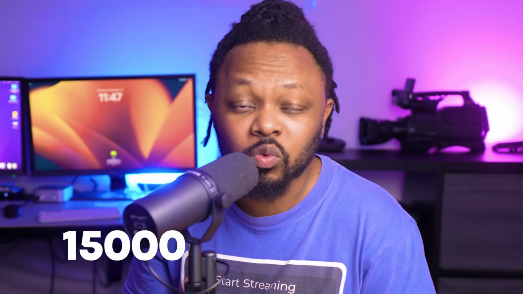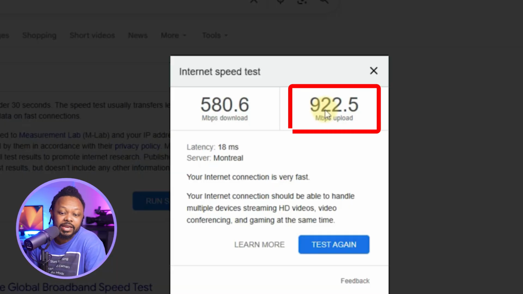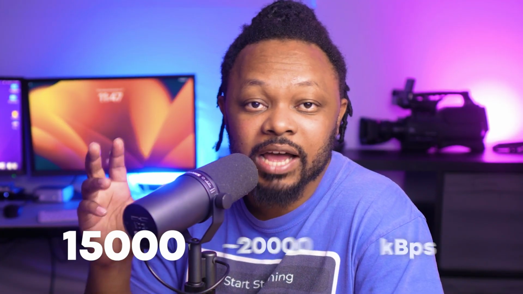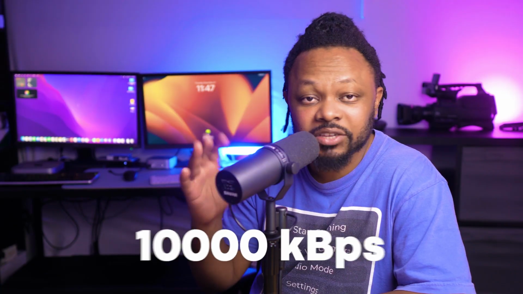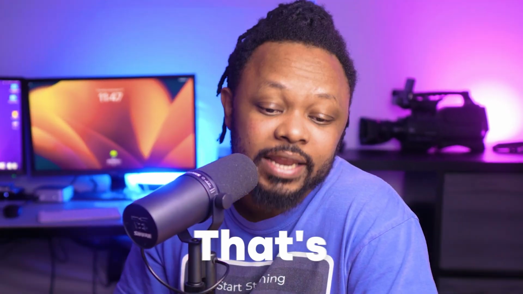Now, since we need maximum 10,000, the rule is to have double of 10,000. So if you have anything between 15 to 20,000 kbps or 15 mbps, you should be fine. As you can see, mine is plenty. Again, if you have anything between 15,000 to 20,000, it should be good to use 10,000. If you have less, let's say you have around 10, anything between 5 to 10 should give you a good quality. So try to use half of what you have available. That's the general rule.